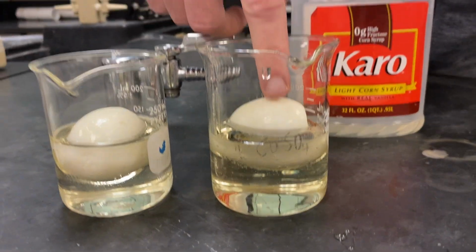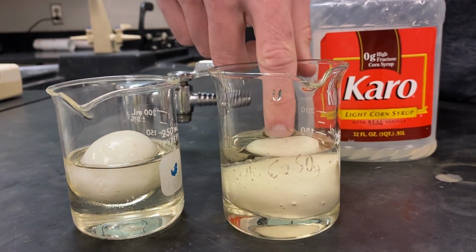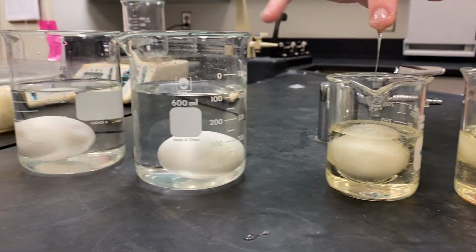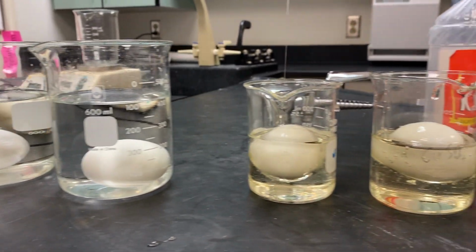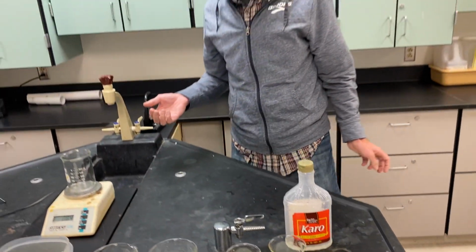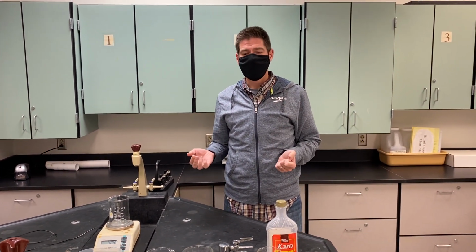Look at that. Yeah, so obviously there's a little bit of difference in the density of the solutions they're in too, because these ones are floating, and those ones are sinking. So interesting to note that also. Okay, we're going to come back to this tomorrow, see if the size of the eggs goes up or down. So you could predict what do you think is going to happen. All right, we'll see you tomorrow.